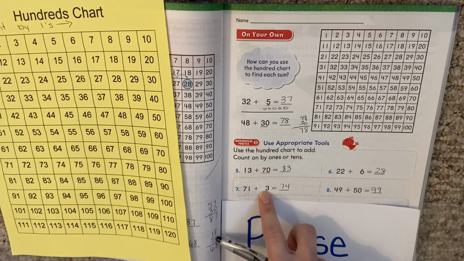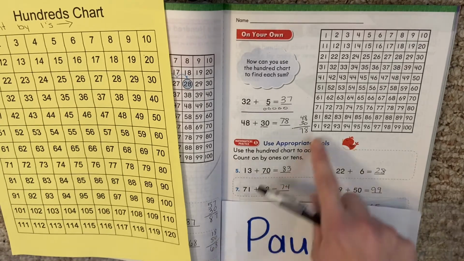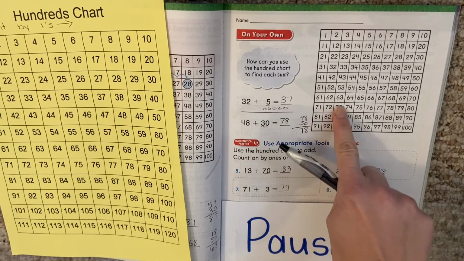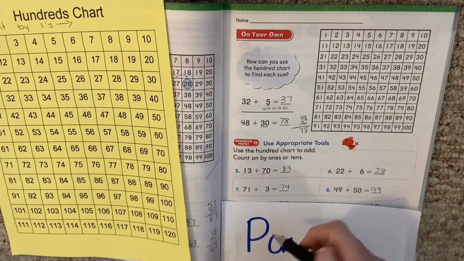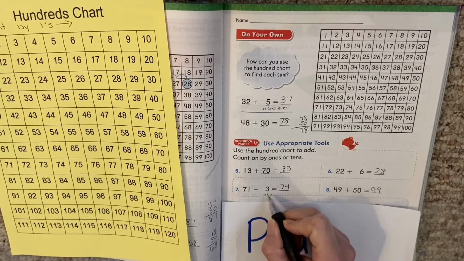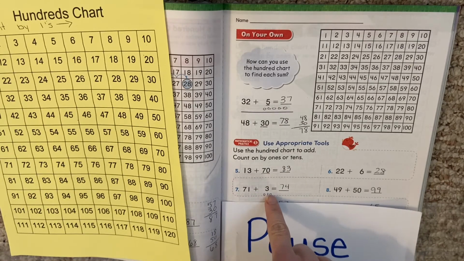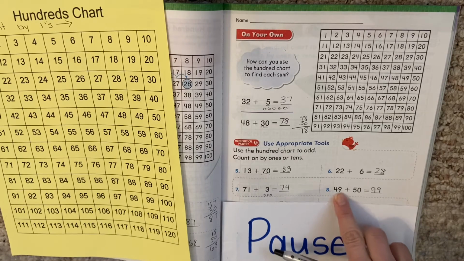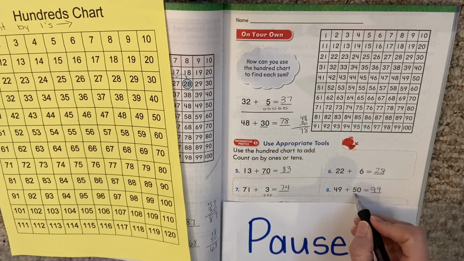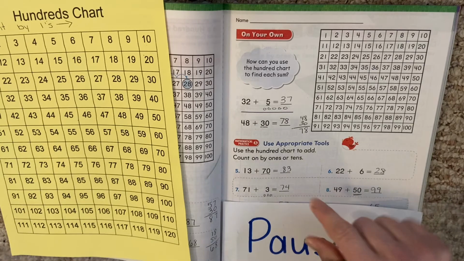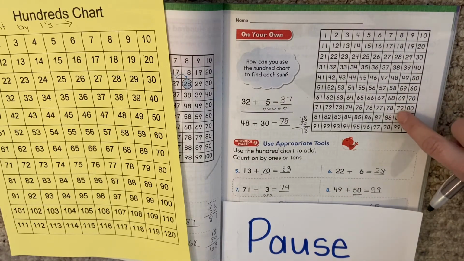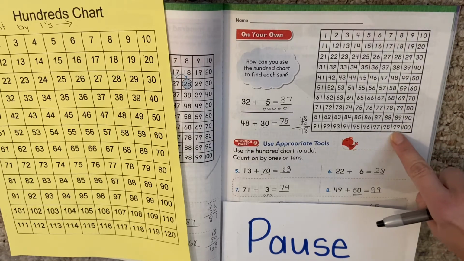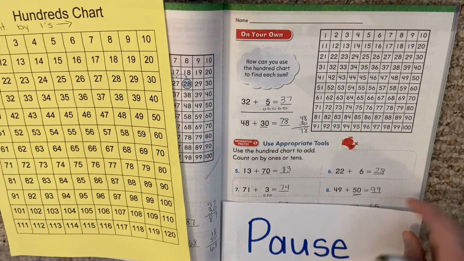71 plus 3. 3 is a ones number, so they wanted you to count forward 3 hops. That landed you on 74. Maybe you drew your 3 circles underneath instead and went 71, 72, 73, 74. 49 plus 50. 50 is a tens number, right? So you were to find 49 and count by tens going down, right? 10, 20, 30, 40, 50. That landed you on 99.